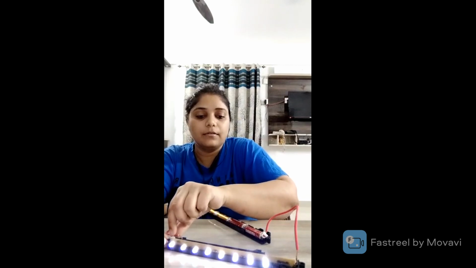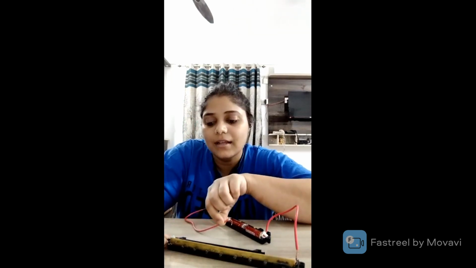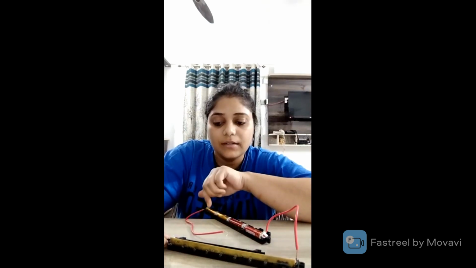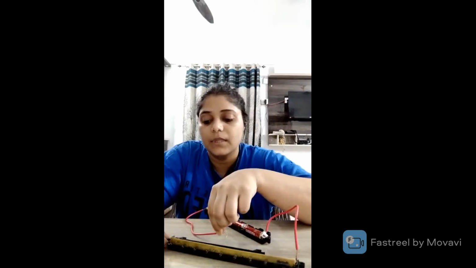Now, what if I remove the wire from the other end? What will happen? Again, the same thing happened. The current is not able to flow from one end to the other end because the circuit is incomplete.